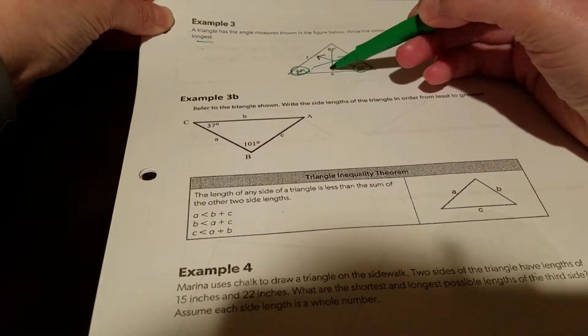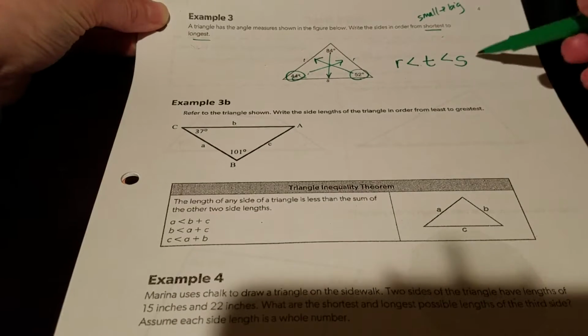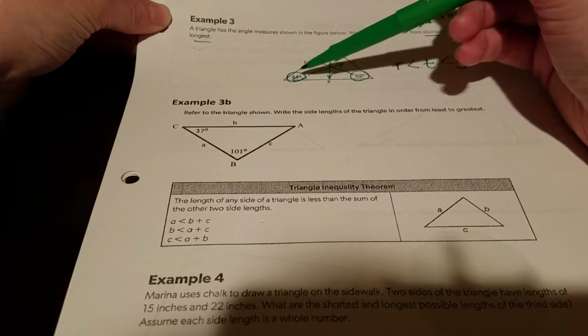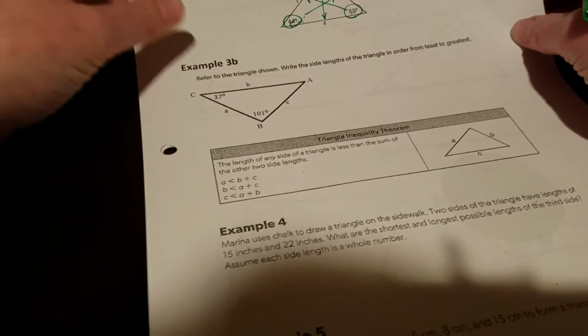S is across from the biggest angle, which means it's going to be the longest side here. And that's how we can actually write them in order then. You'll also notice that if these angles were the same, those side lengths would also end up being the same. That's important for isosceles triangles.